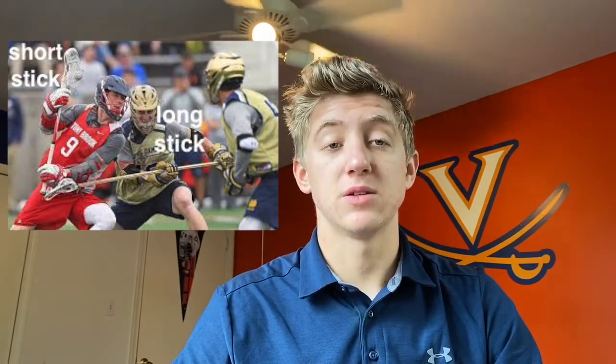Today, we're going to compare the two and determine how fast the ball can travel from the stick with a given angular velocity. Do you think the ball will travel faster using a short stick or a long stick?